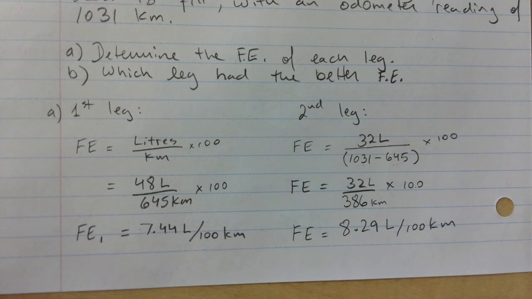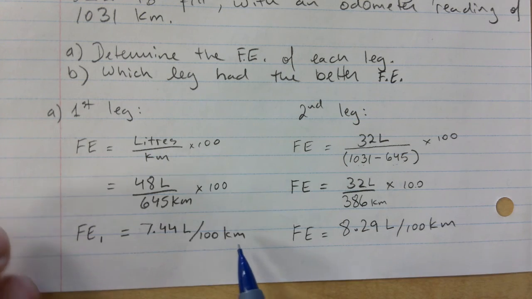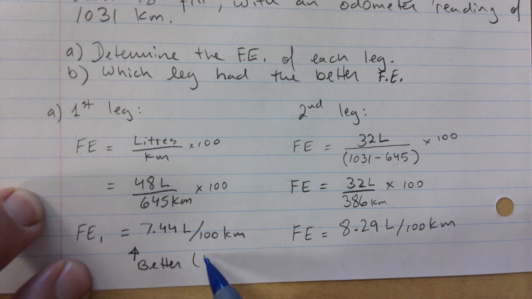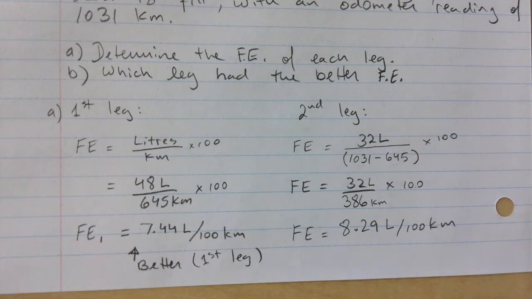You could do that, but it would be a very small number. And this is the standard in Canada that we use, okay? That's why I prefer it this way. So this one is better, the first leg, right? Just indicate clearly which one is the better one. And then by how much?